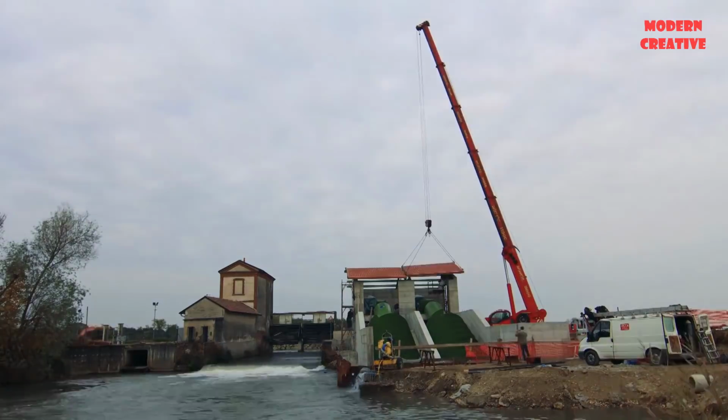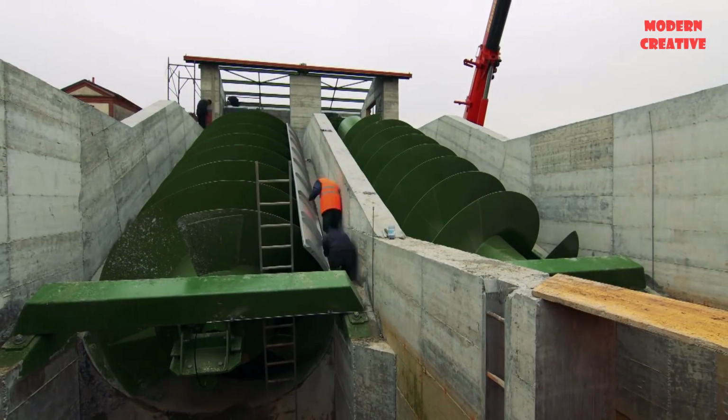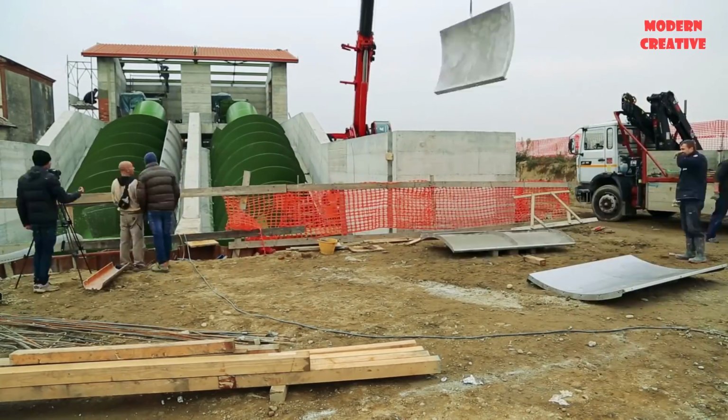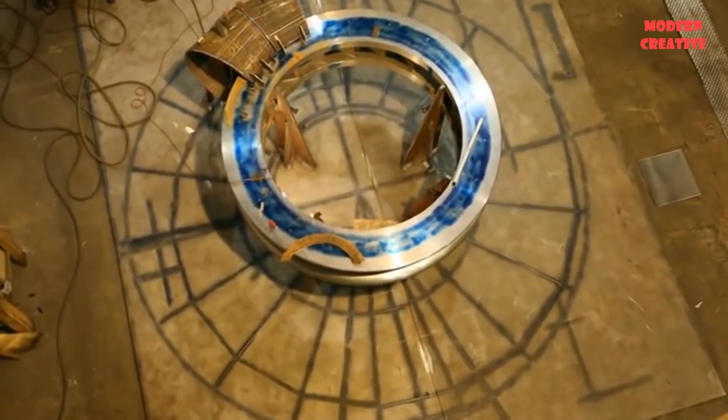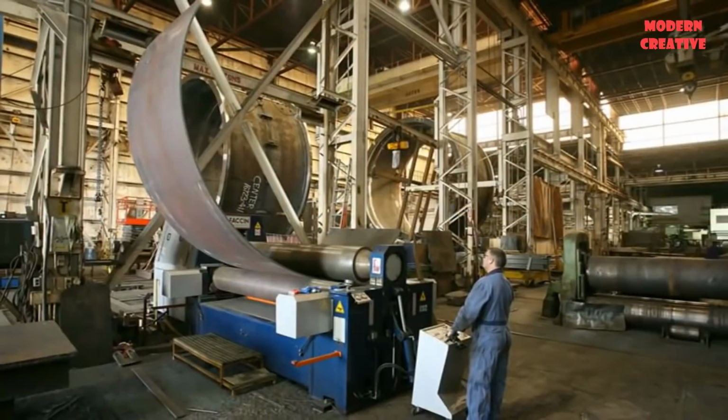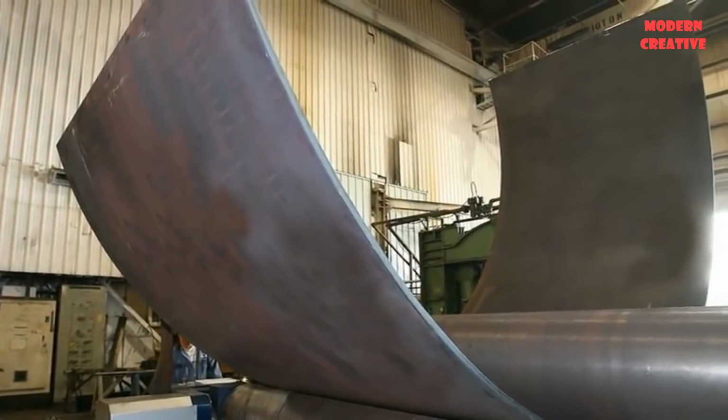After installation, the performance of the screw and generator will be subjected to acceptance testing to ensure they meet design standards. In addition to screw turbines, another technology that is also frequently used to generate electricity from the flow of water is Francis Turbine.